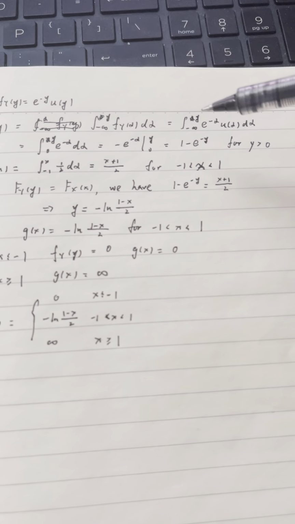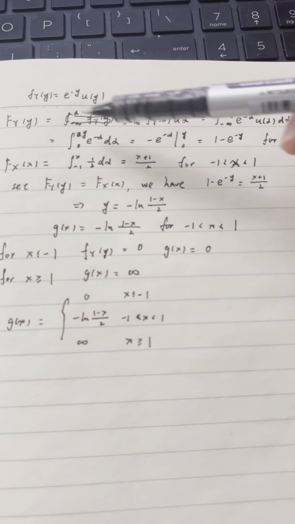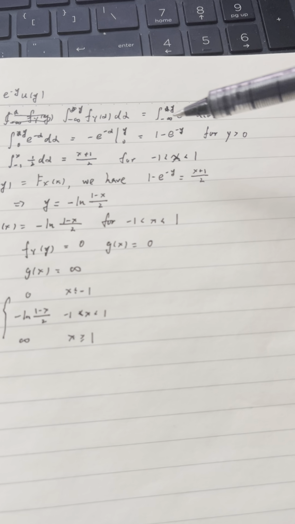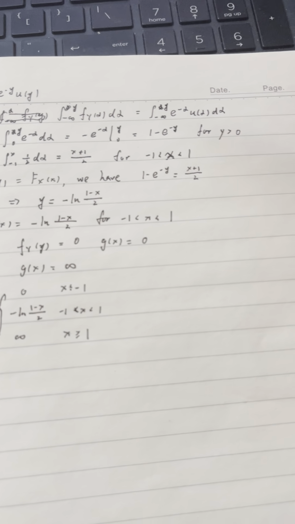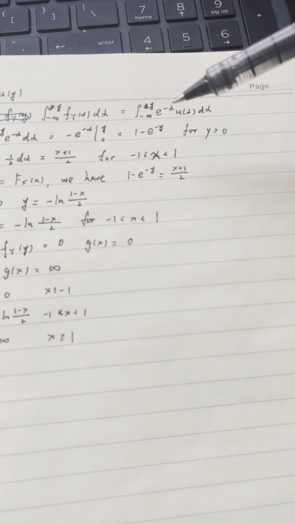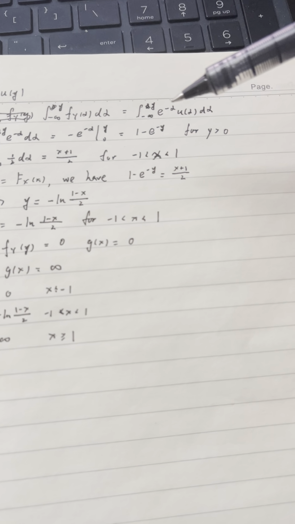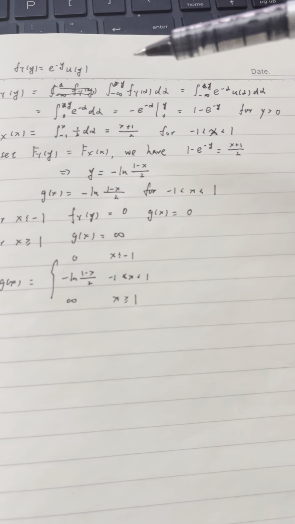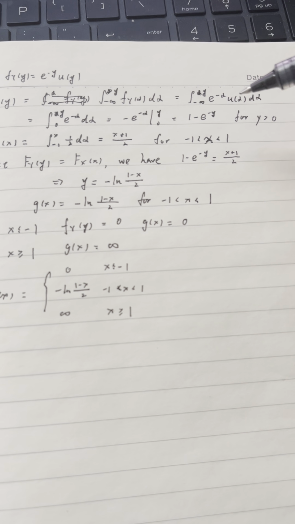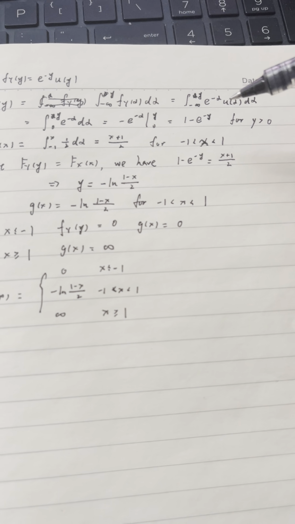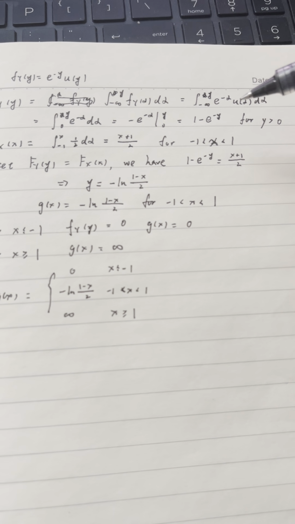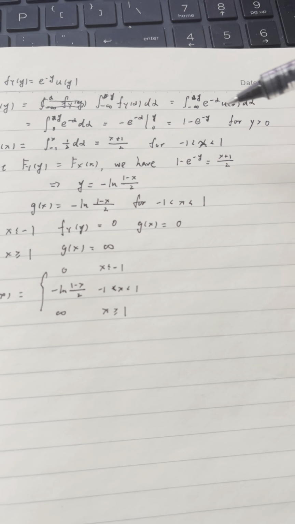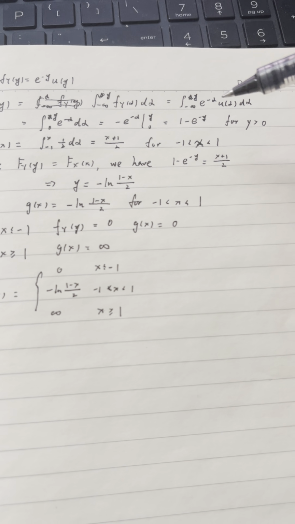into it. Use the equation it gives us, so it equals the integral from -infinity to y of e^(-alpha) times u(alpha) d alpha, and u(alpha) is 1 when alpha is larger than 0, so we can just ignore the part where it is 0 when alpha is less than 0.